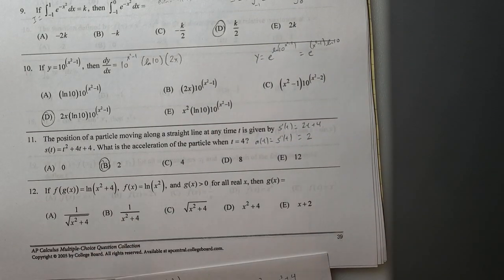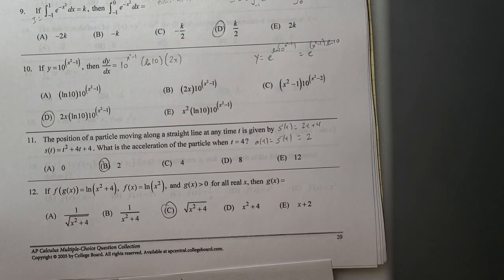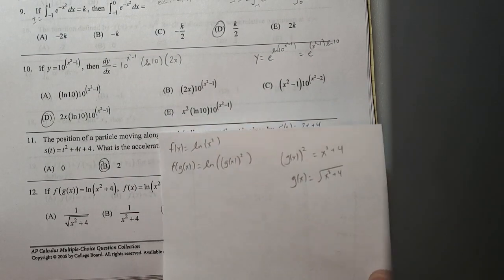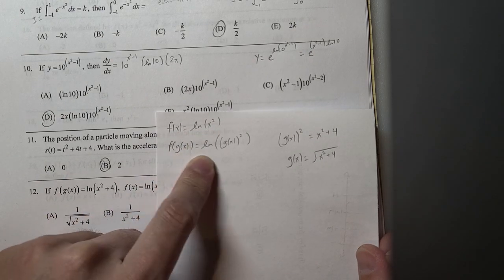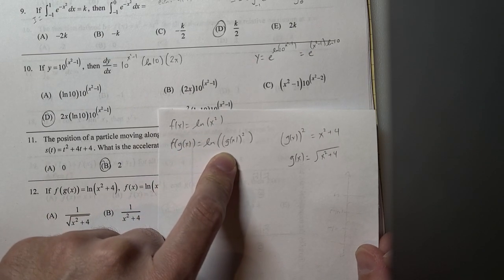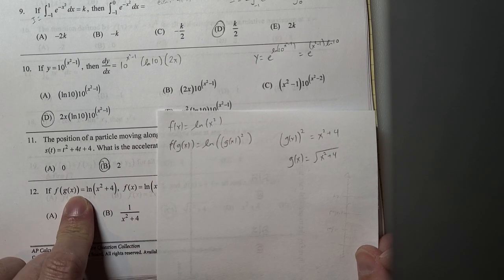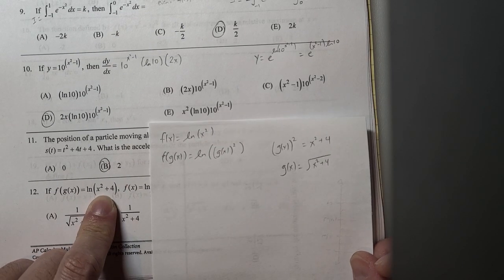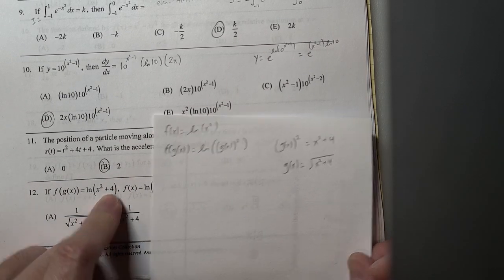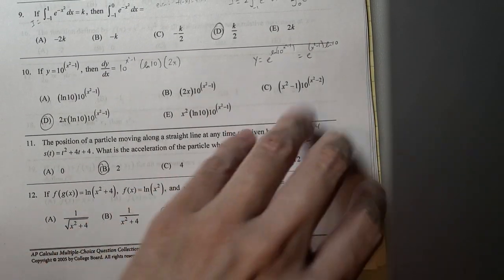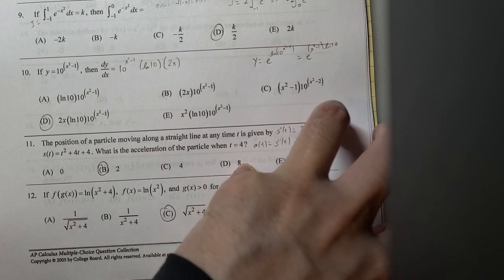I believe 12 is C, yes. So as simple as that. Composite function. We know that f of g of x, if they give us f is this, is ln of g of x squared. And they give us what that is, that's here, so then the inside of the log, g of x squared, should be x squared plus 4. So that's how I did it here. Okay, moving on.